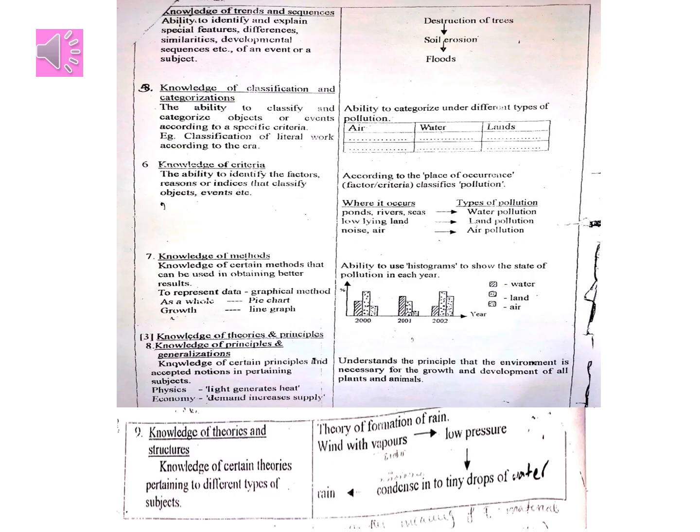Likewise, here the ability to categorize under different types of pollution. The criteria is different types of pollution: air, water, land. Then the students can write the answers. Right? They can complete the table. Air pollution, what? The smoke from the factories, then the dust in the air. Water: ponds, rivers, streams. Right. Land pollution, garbage pits. Then soil, right, with chemicals and all.